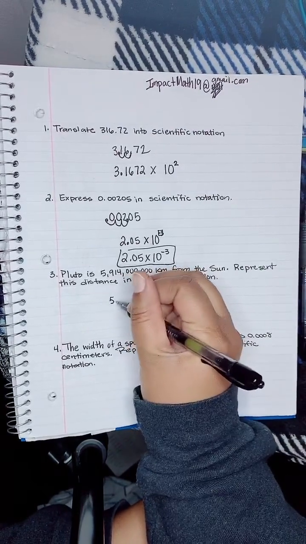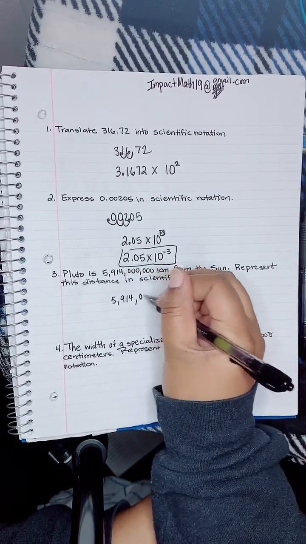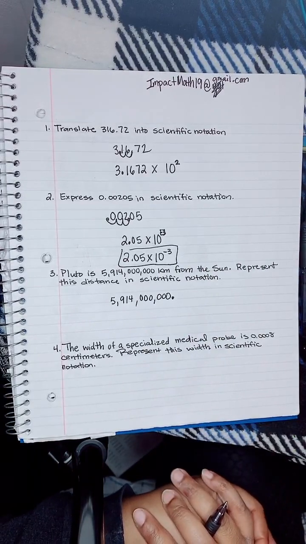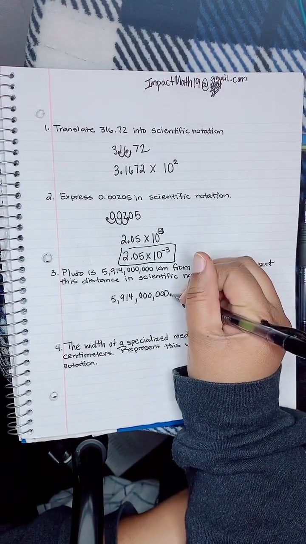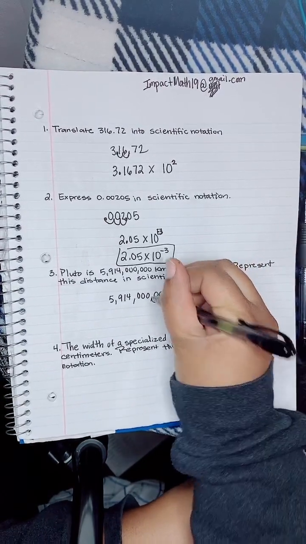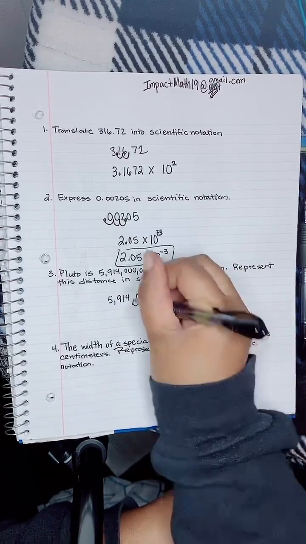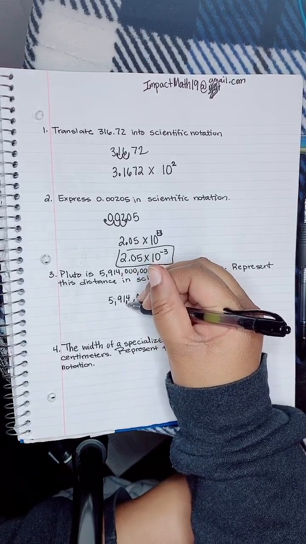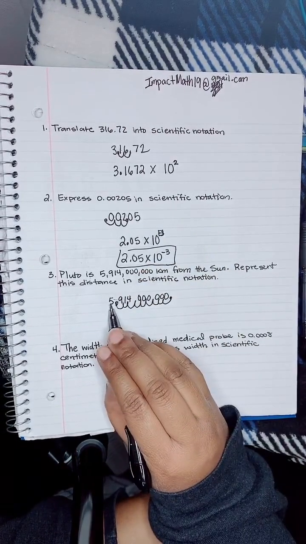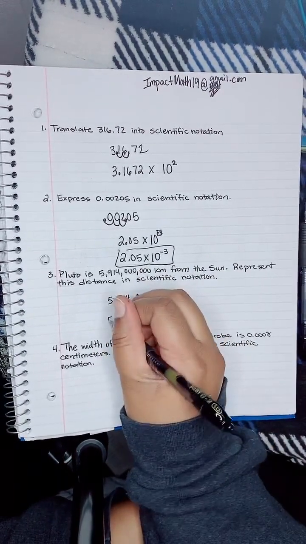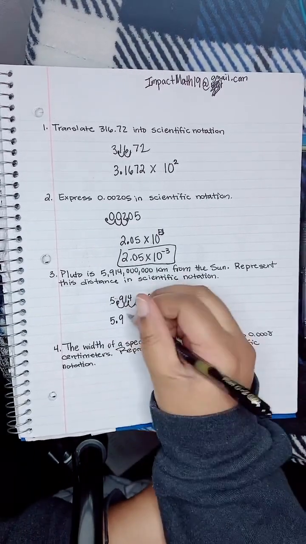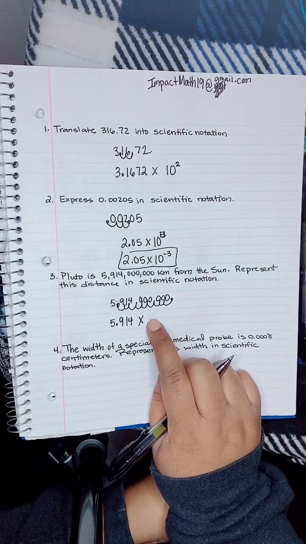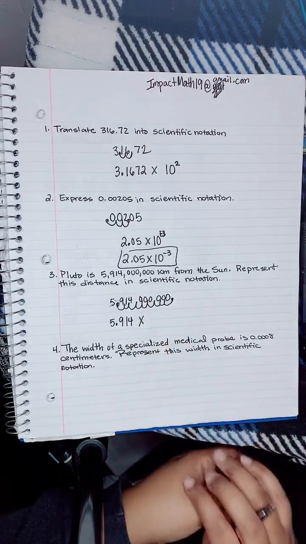Let's see it. So we're going to do 5, 914. I'm going to rewrite this: 0, 0, 0, 0, 0, 0. So we have our decimal right here, and then we're going to move it over: 1, 2, 3, 4, 5, 6, 7. I can't stop here because I don't have one digit in front, so I have to keep on going: 8, 9. Oh, only one digit. I stop. That tells me to stop here. So it's 5.914. You never write the zeros. Times what number goes right here? Can somebody tell me? Teresa said 10 to the 9th. I love it.